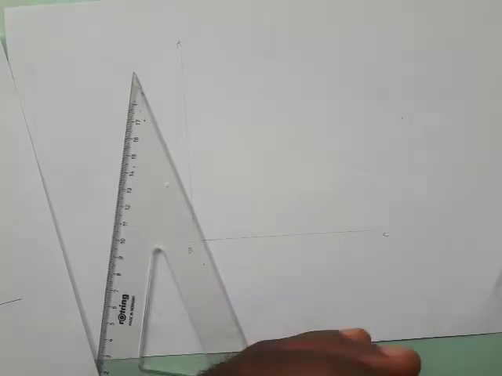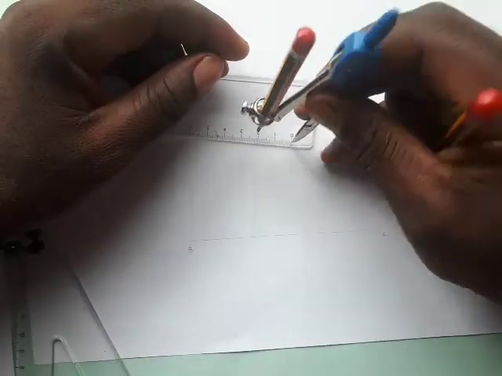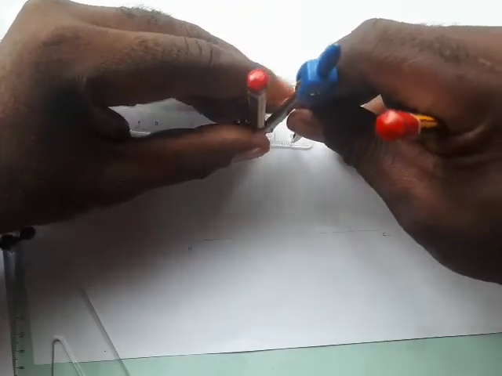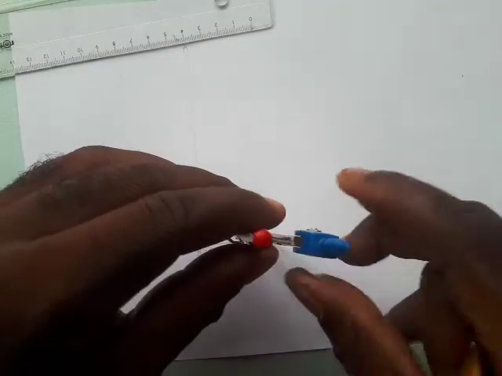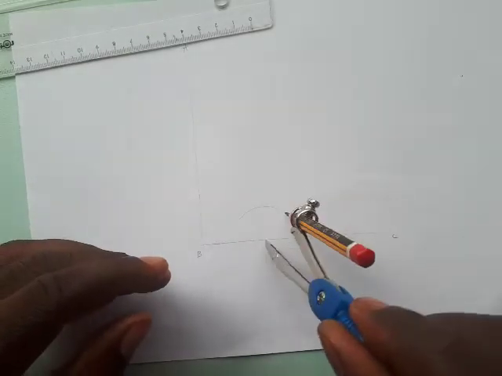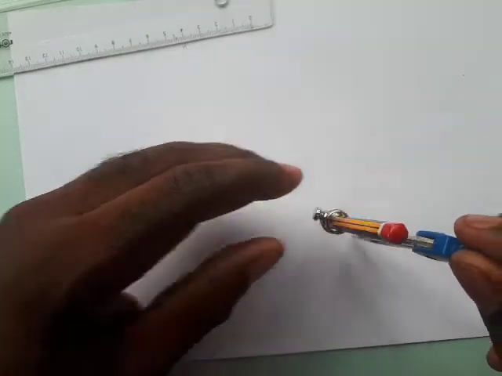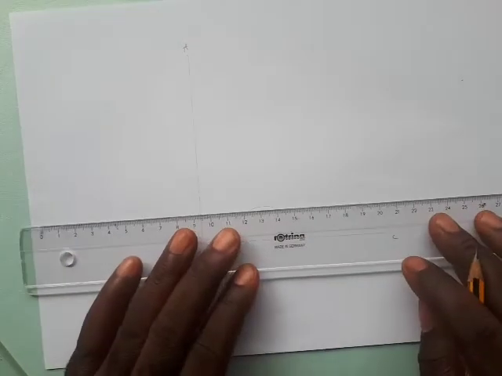All right, so let me use the first method. I'm going to stretch 20 on my pair of compass. So this is 20 here. I will choose any two points along line BC and draw an arc. Arc number 1, arc number 2. And I will connect the tangent with a thin line.